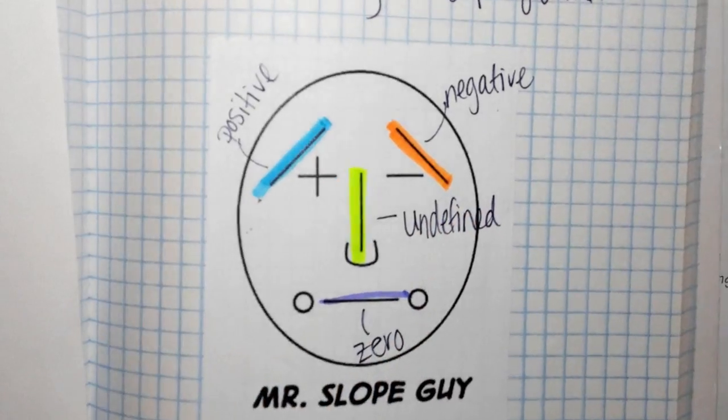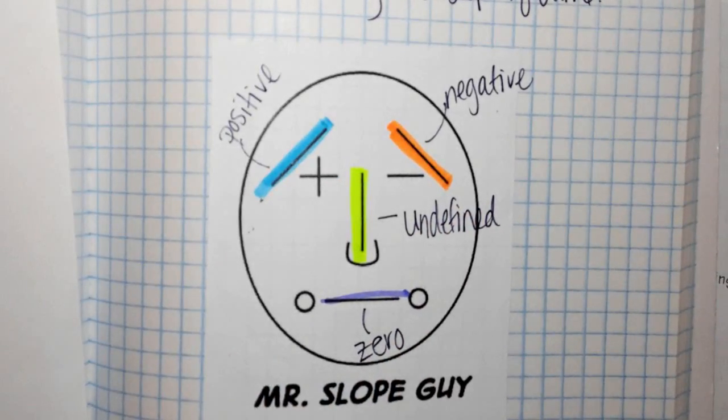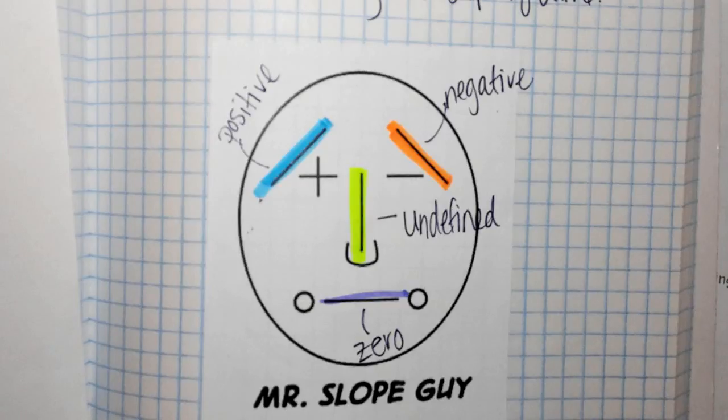So that's zero slope. So where do you see zero slope in here? You do like this? Okay. Where else do we see zero slope? The floor and the roof. The floor and the roof. Love it. Where else?